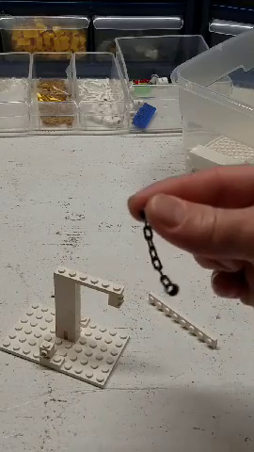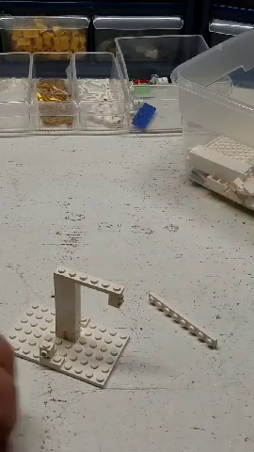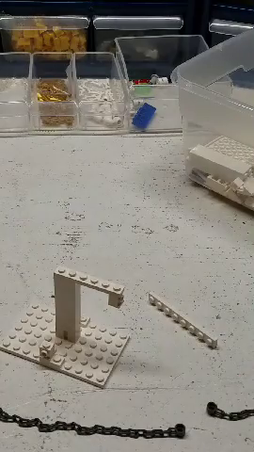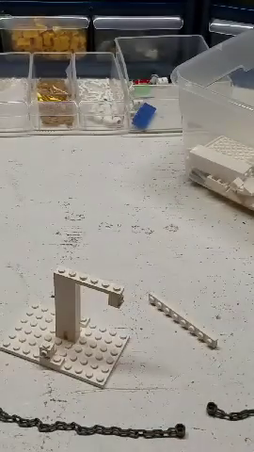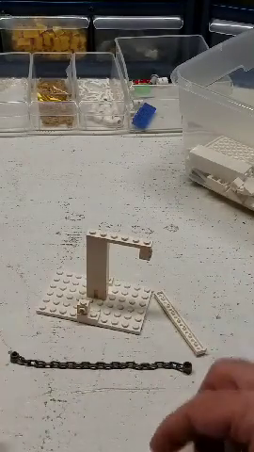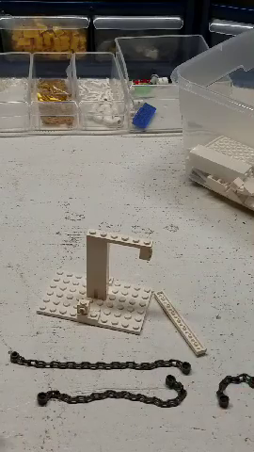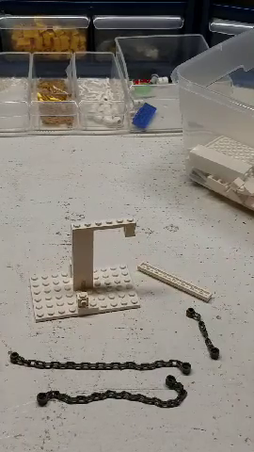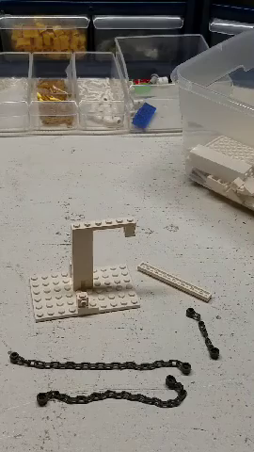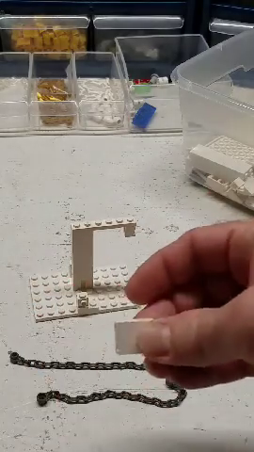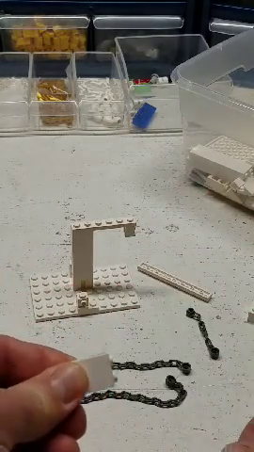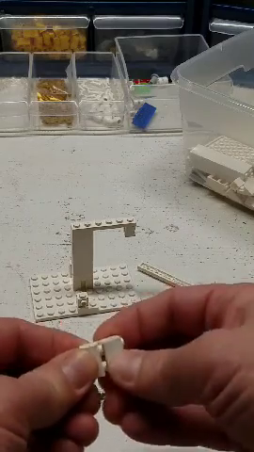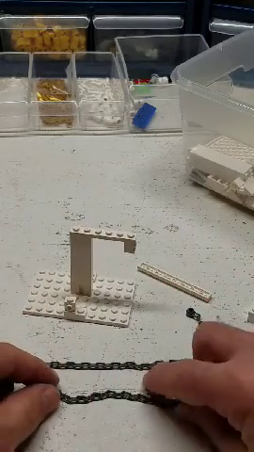And now I need my short chain. And by the way, you will need 2 long chains, 1 short chain. If you don't have chains in your Lego library, that's okay. You can always use string, and you can just pull the string until it's tight. Sometimes you can take the string and clip it in between 2 Lego pieces, just clamp it and then pull it until it's tight. So if you don't have chains, don't worry.